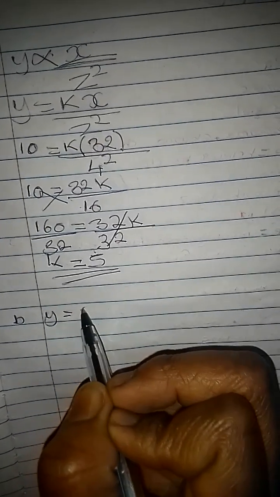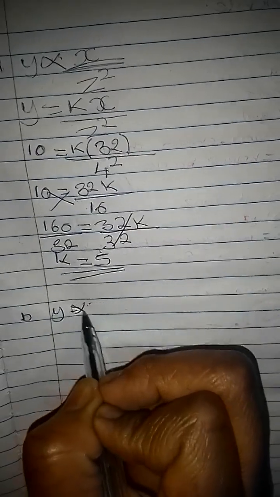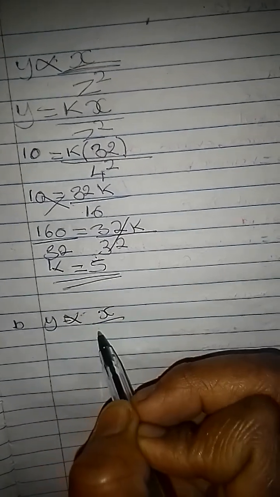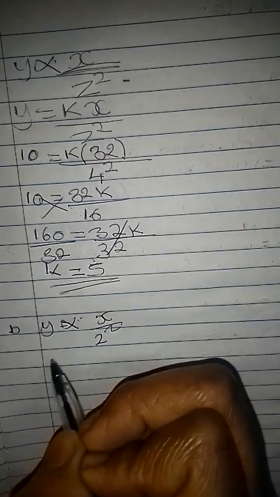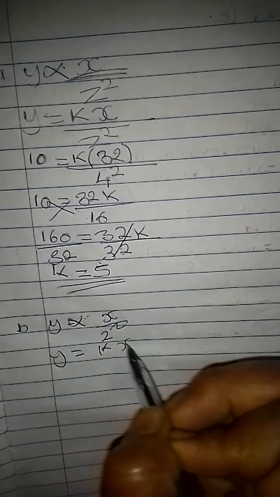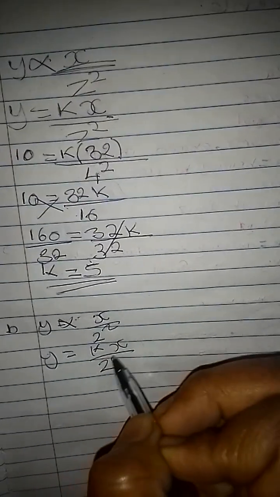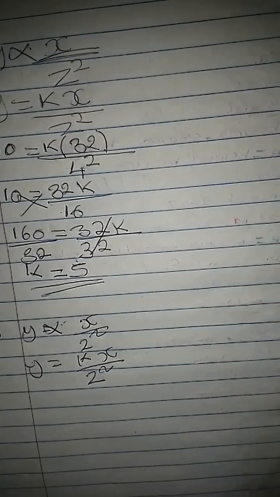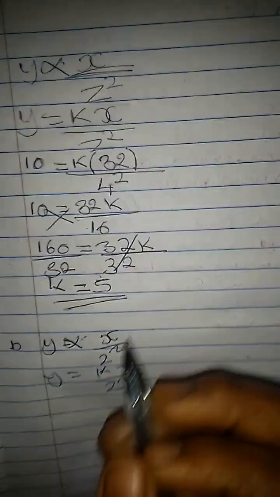y varies as x and inversely as z squared. So y is equal to kx over z squared. So you're finding the value of y.